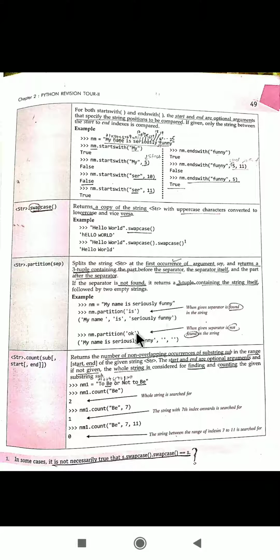Now they are checking for okay in nm. We cannot see any okay present here, so in that case whatever string was supplied for checking will be returned, followed by two blank partitions. So if it is not present, the string will be returned completely, then two blank partitions will be returned.